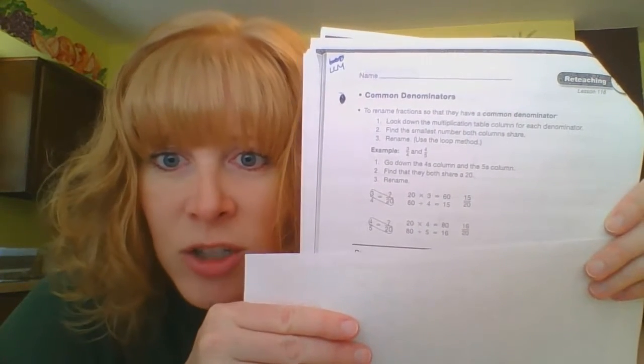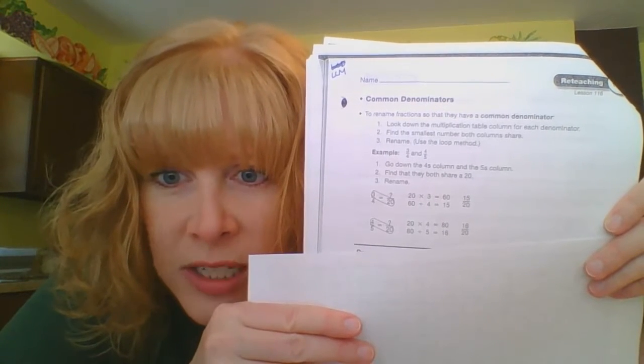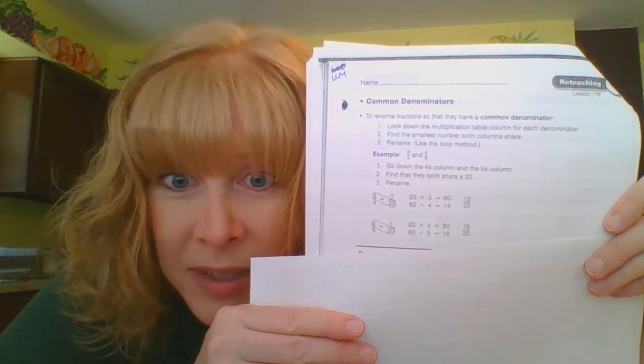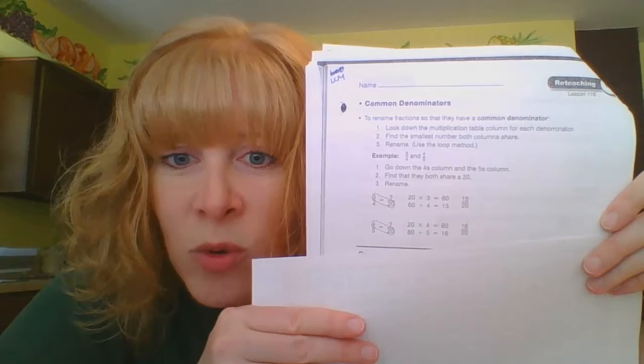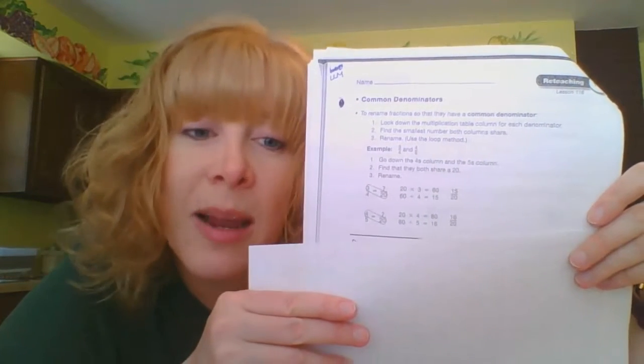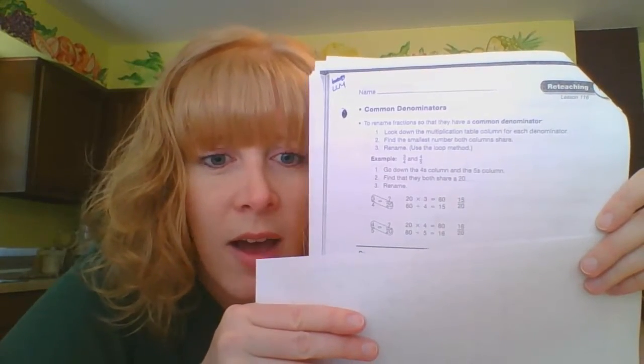It says common denominators. To rename fractions so that they have a common denominator, first look down the multiplication table column for each denominator, then find the smallest number both columns share and rename using the loop method. And I'm going to show you also another way that you could convert the fractions, because I did not originally learn this with loop method when I was learning how to find common denominators. So we're going to go through an example on the top of your worksheet, and then I'm going to go through another one.